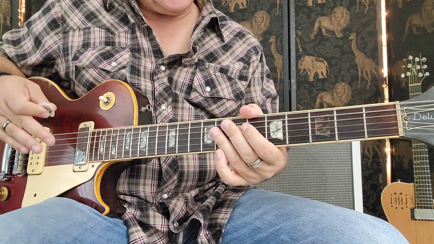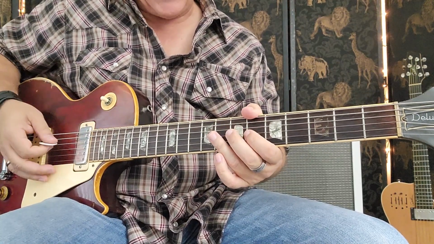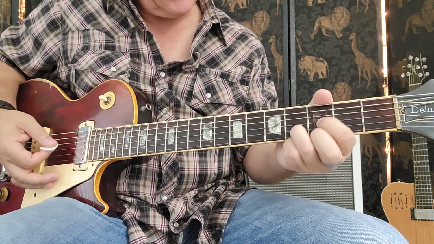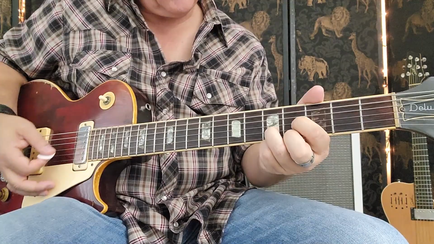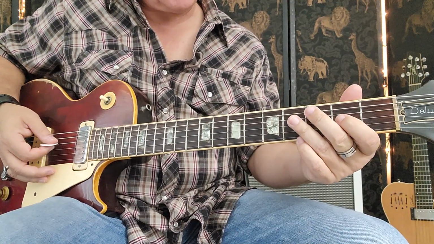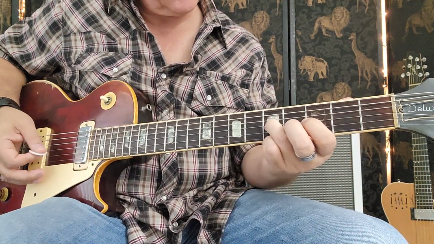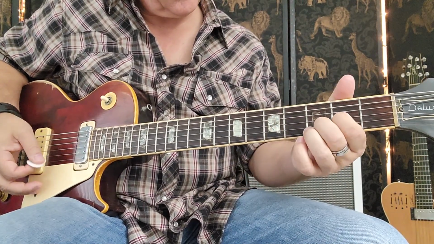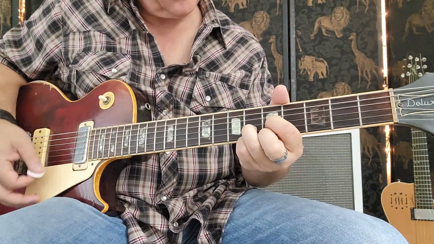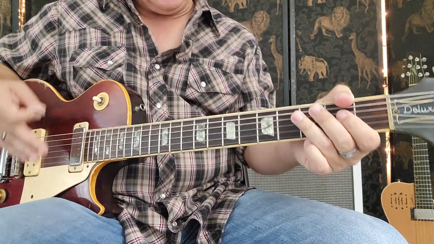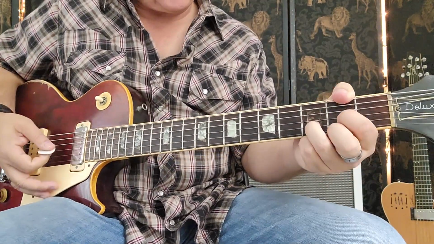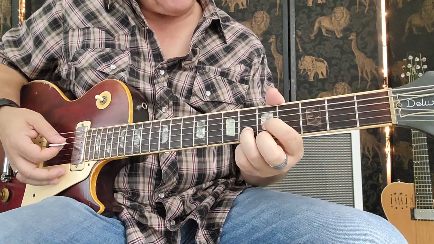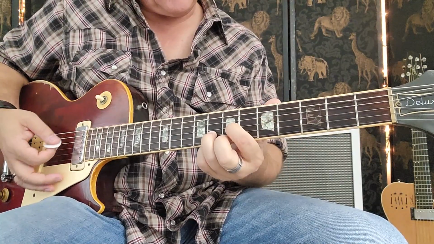So those will work anywhere, but if you want to add that D note in, that open 4th string, it's not going to work there. It will work here because of the complementary note thing we were talking about.